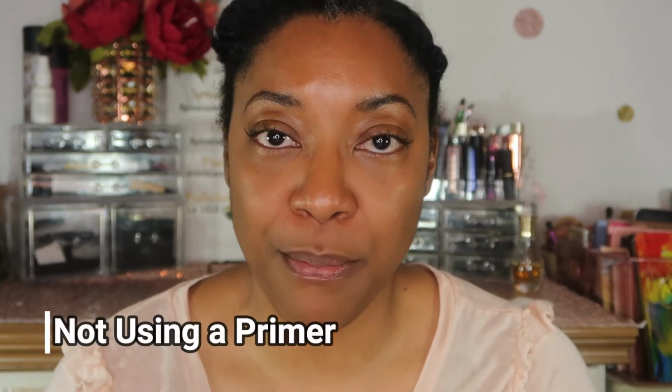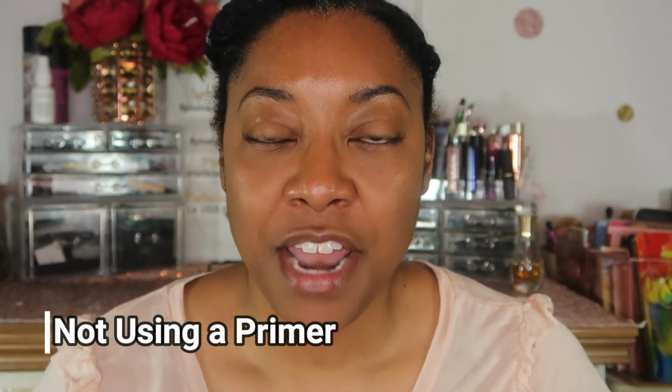So look for that if you are new and you don't really know how to create a look with those eyeshadow palettes. All right, the third mistake is not using a primer on my eyes. Now, primers are very important. Just like primers are important for your face, they are also very important for your eyeshadows, because when you don't have a primer on your eyelid, it definitely does show in the eyeshadow look.